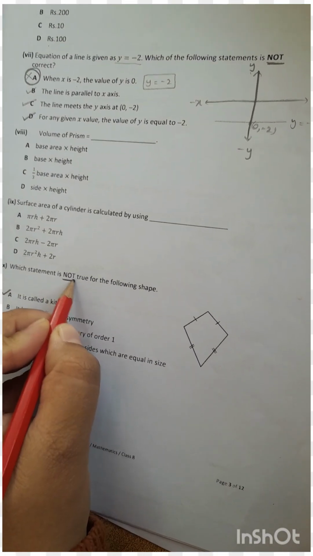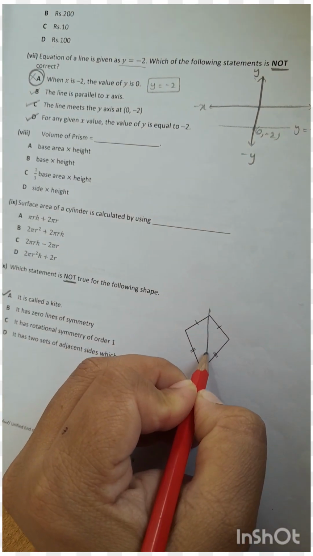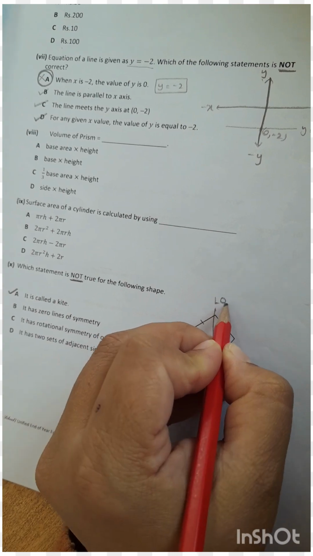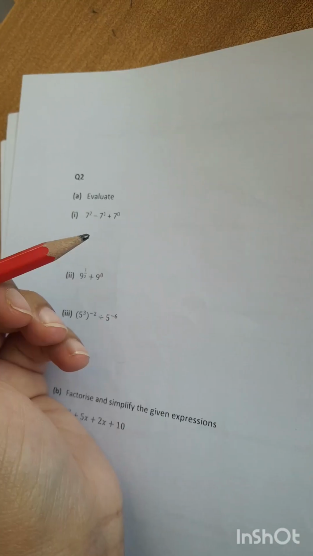Which statement is not true about this shape? It's a kite. Yes, it is a kite. Then there is no line of symmetry. We all know a kite has one line of symmetry, so this is a wrong statement. Then let's see the next one. A kite has rotational symmetry of order 1, and 2 pairs of adjacent equal sides. That's also true. We have to highlight the one which is not true so we can easily find it.